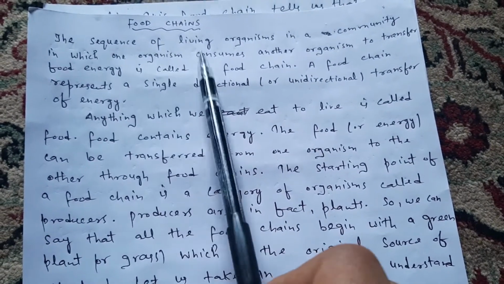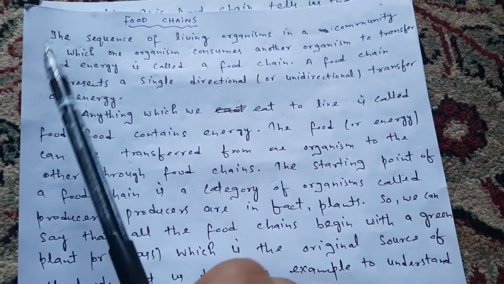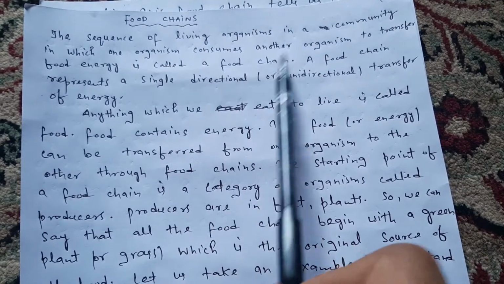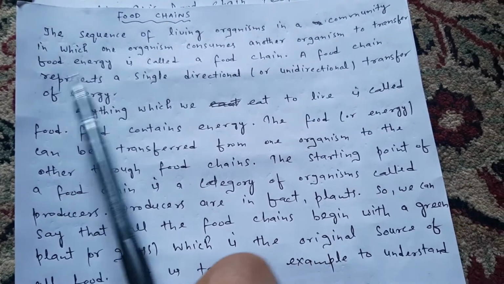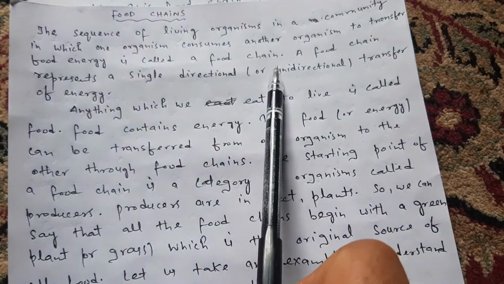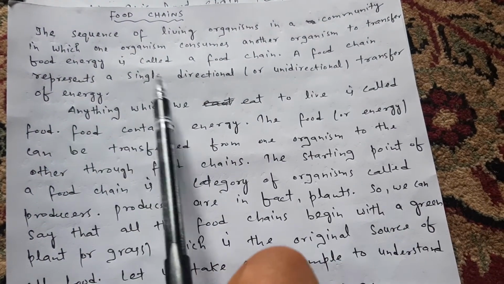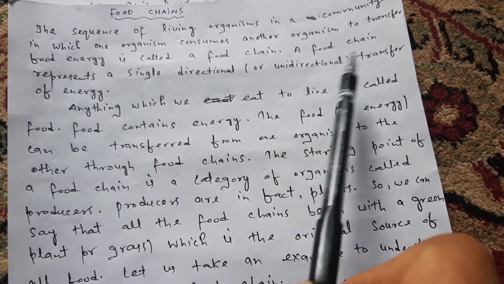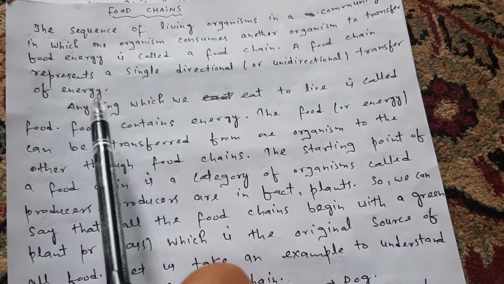Today we are going to discuss food chains, the sequence of living organisms in a community in which one organism consumes another organism to transfer food energy is called a food chain. A food chain represents a single directional or unidirectional transfer of energy.